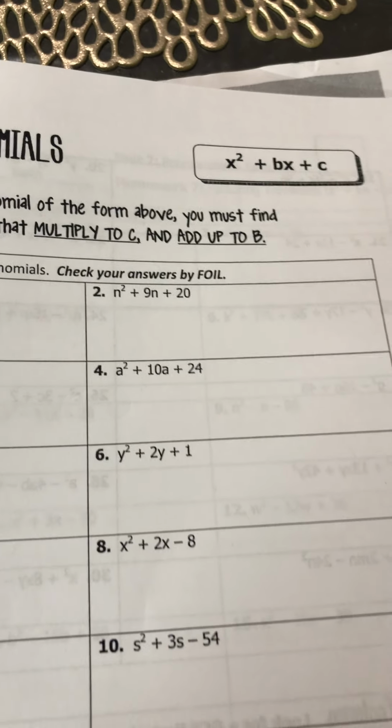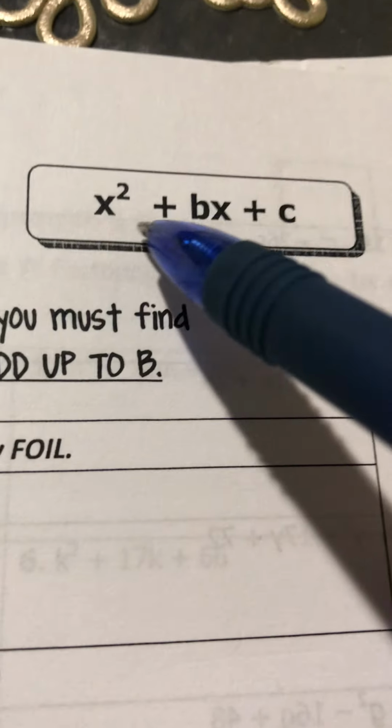Our today's topic is factoring trinomials. To factor a trinomial in the form above, you must find two integers that multiply to give you C and add up to B. So I'm going to explain what this is.